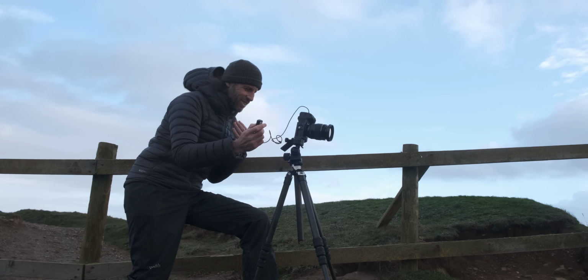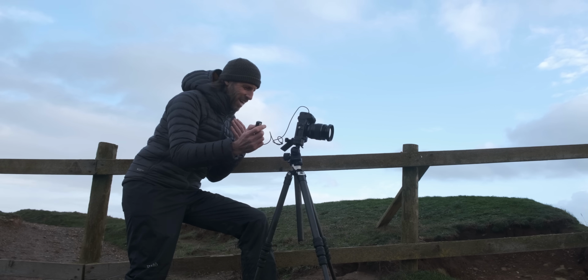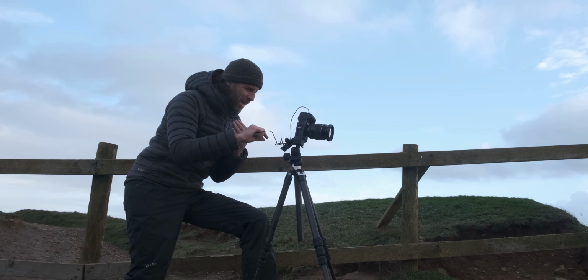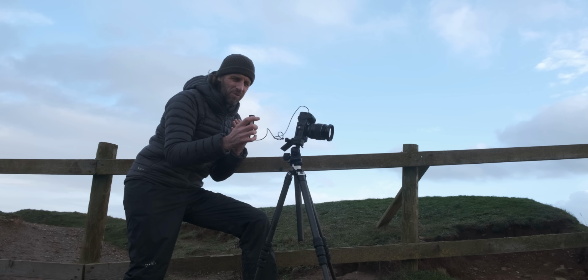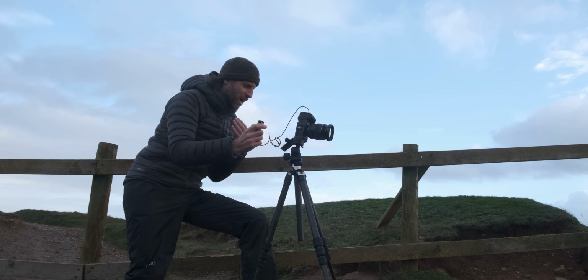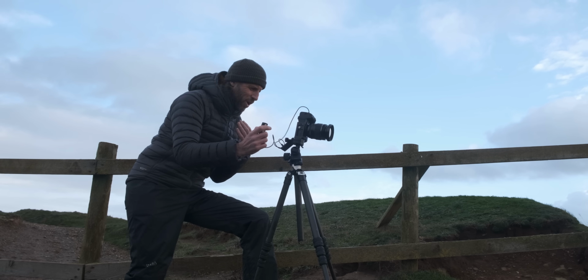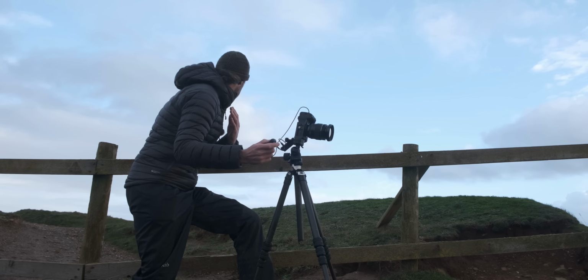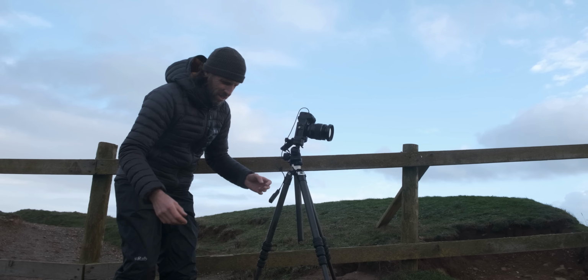But these conditions are so epic right now, they really are. When I'm looking at it on the back of the camera here, the shadows are very, very dark, but I think that adds to the mood and drama of the image. And now we're getting some rain too. Ah, my lens is getting wet.